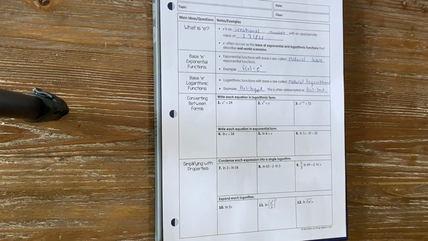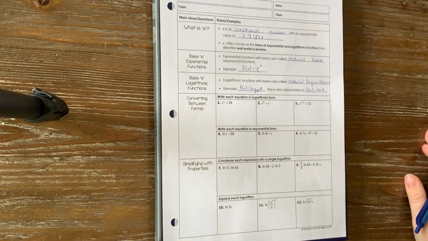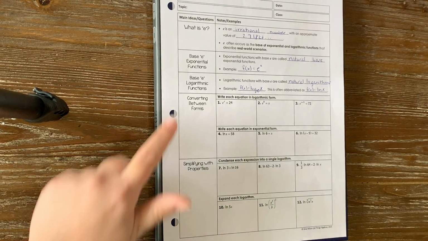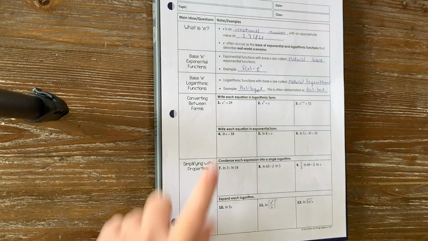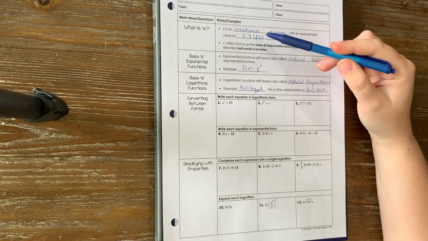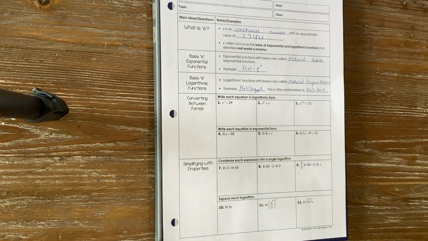All right, guys. So today we are going to talk about natural logarithms, base e and natural logarithms, and what that means. So I've already filled in a few things here for you. It says, what is e? Well, e is an irrational number with an approximate value of 2.71828, and it keeps going on. So think of pi, how it's an irrational number. This is another one of those.